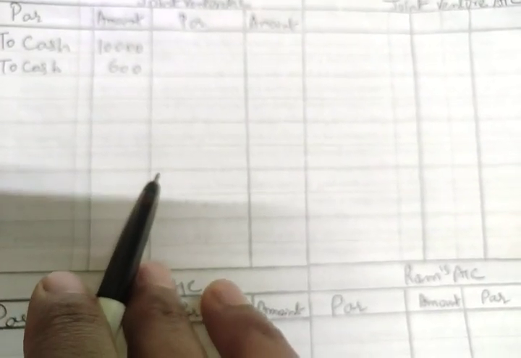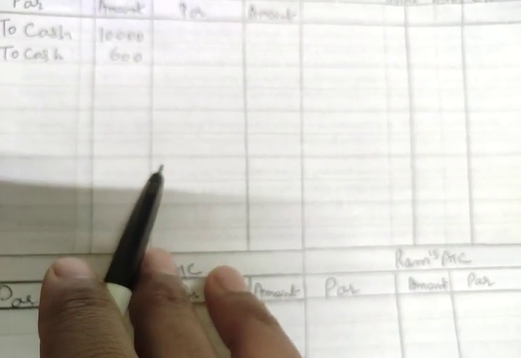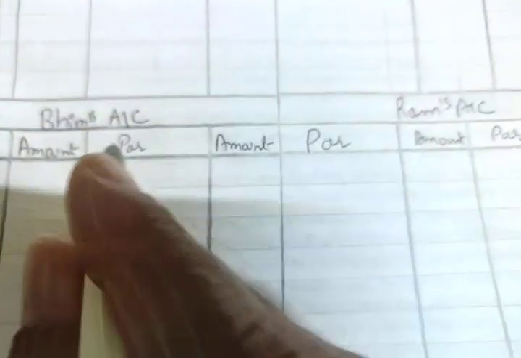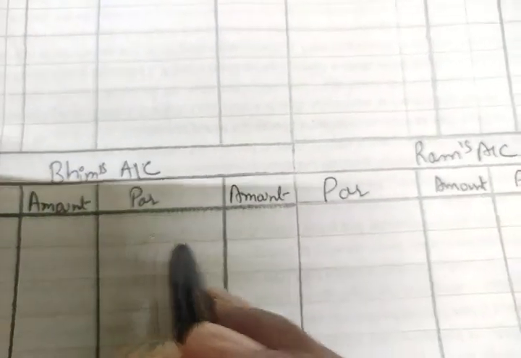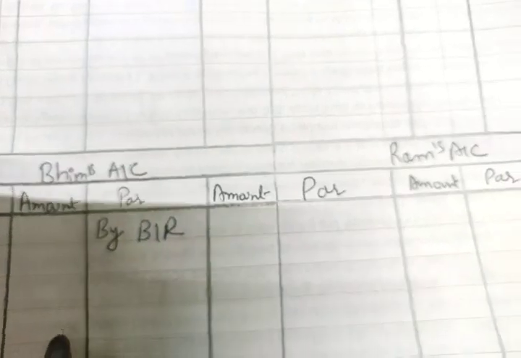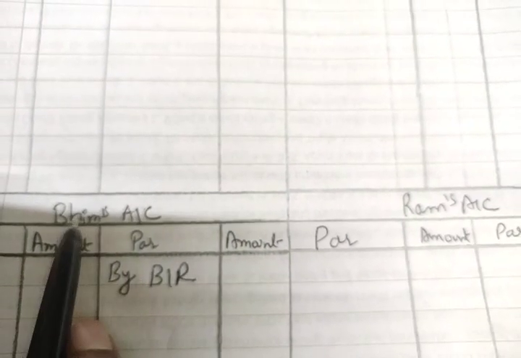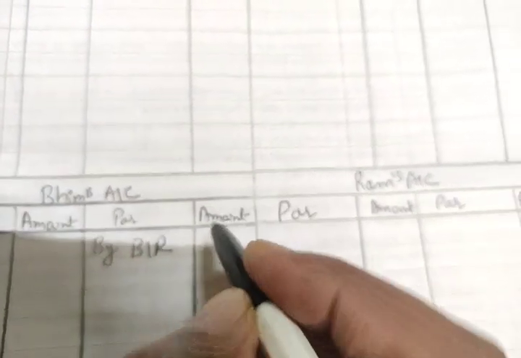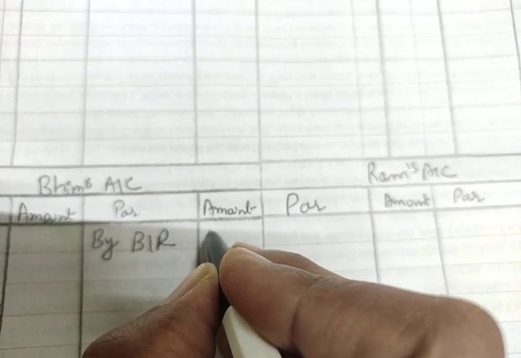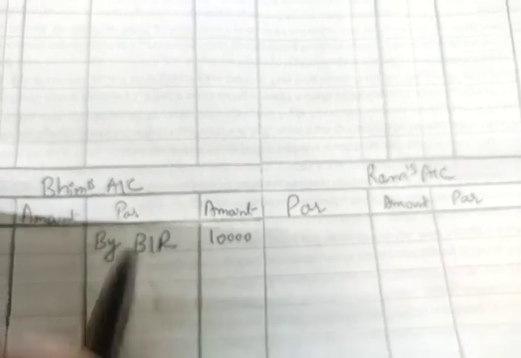What he has given, that means here Ram immediately drew on Bhimaya. That means Ram is supposed to receive a bill from Bhimaya. So the entry will be by bills receivable, because Ram is supposed to receive this bill amount from Bhimaya, and the amount of this bill is rupees 10,000.